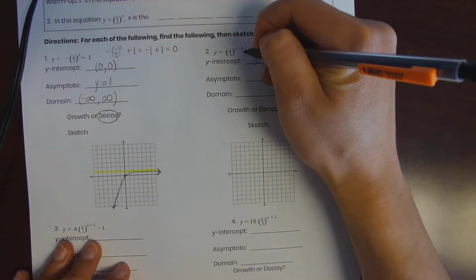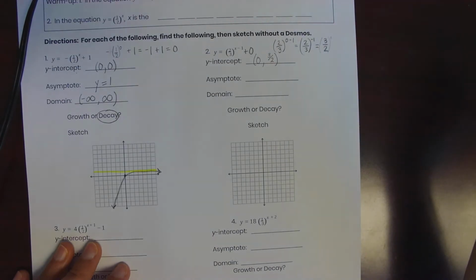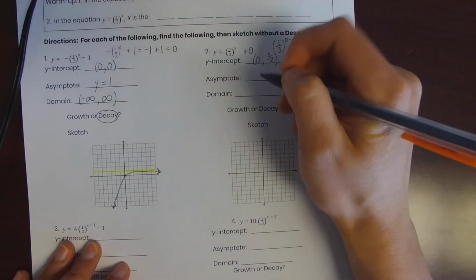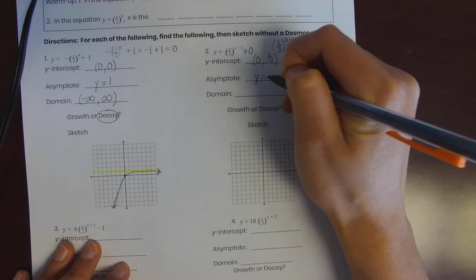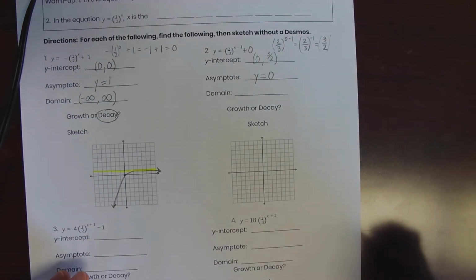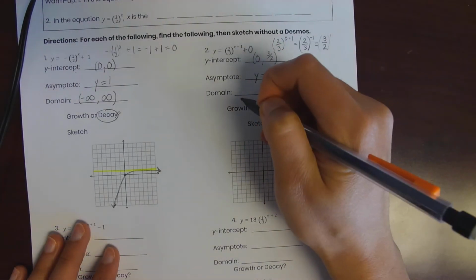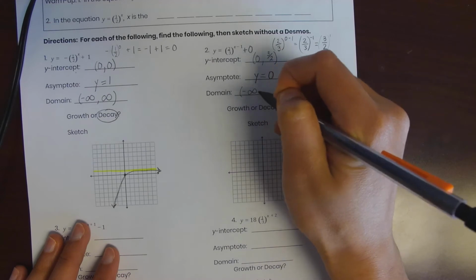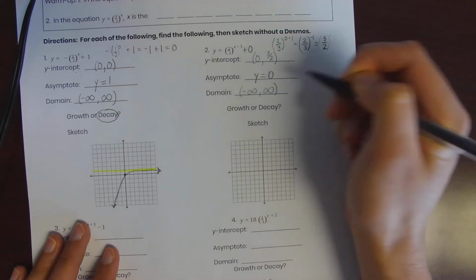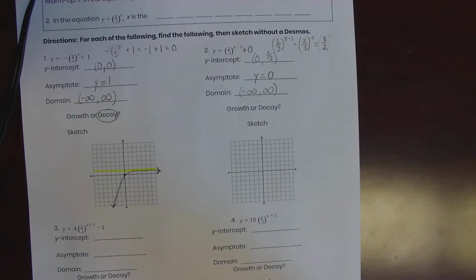So remember that would be a plus 0 if we don't have anything. So my asymptote's going to be 0, y equals 0. Domain again, I could plug in any value for x and this graph will exist. So it will be negative infinity to positive infinity.